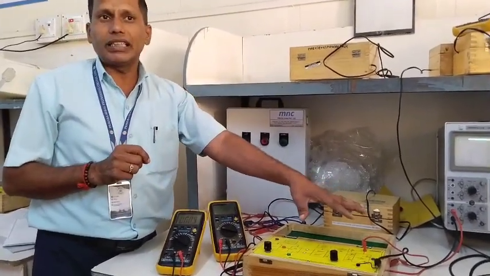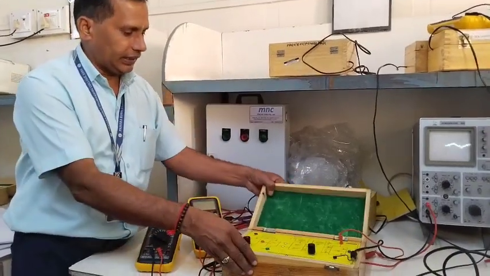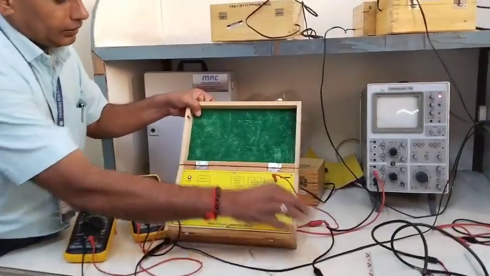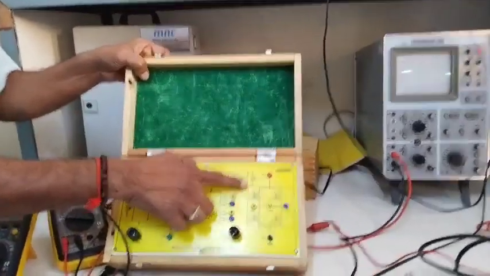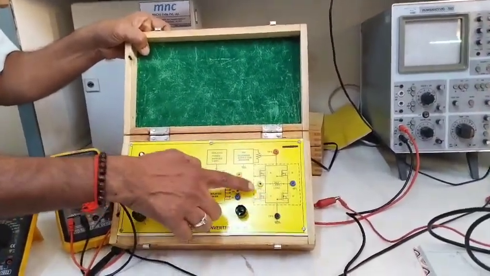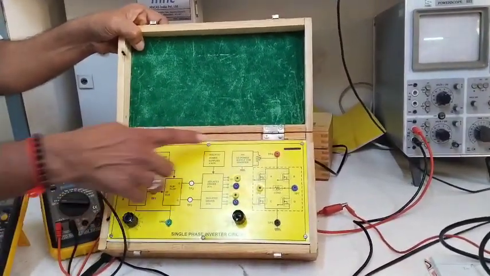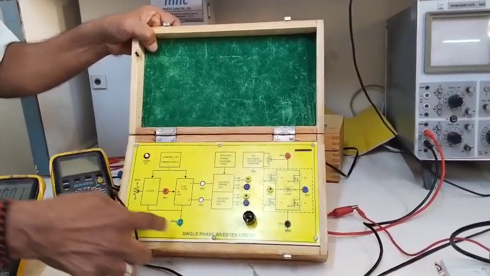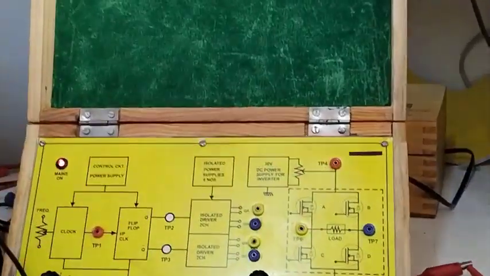So let us come to the power circuit now. See the design of the power circuit here. How is it there? Here this is the power circuit, this much part. And then all other part, this part is totally the control circuit.